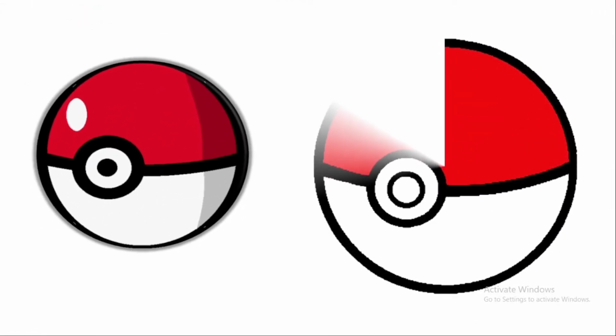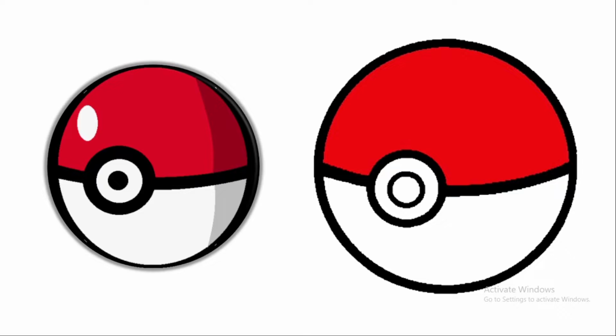In this video, you will learn how to create a classic Pokemon ball using Microsoft Paint. Follow these easy steps to design and paint your own Pokeball. So let's start the video.